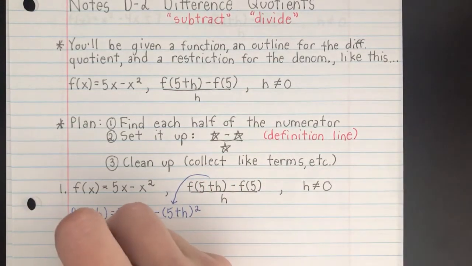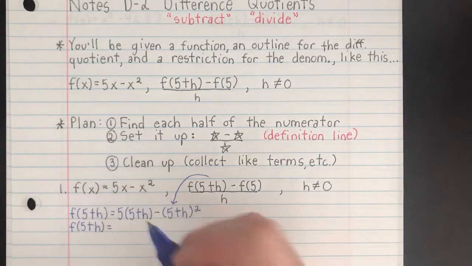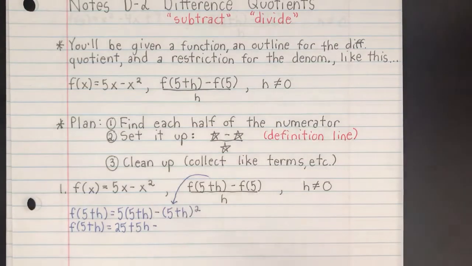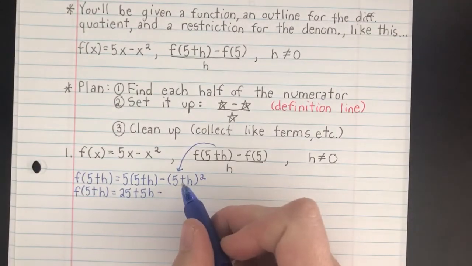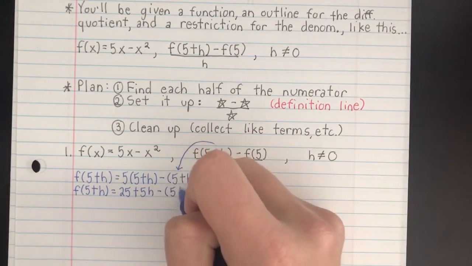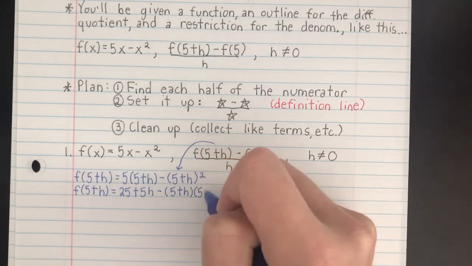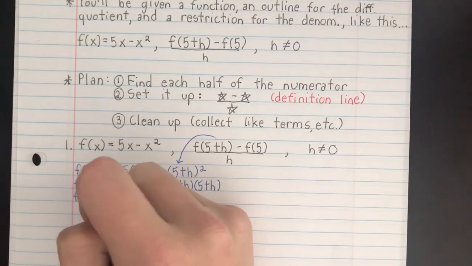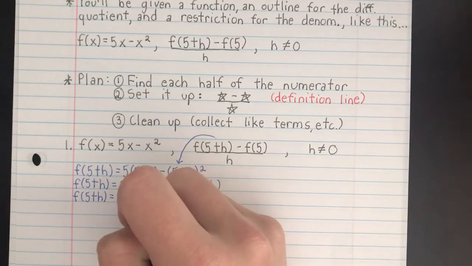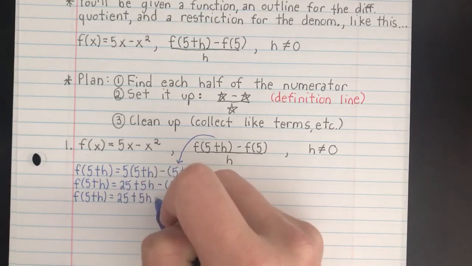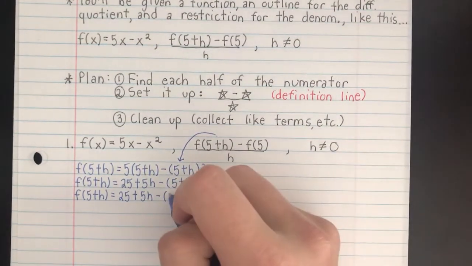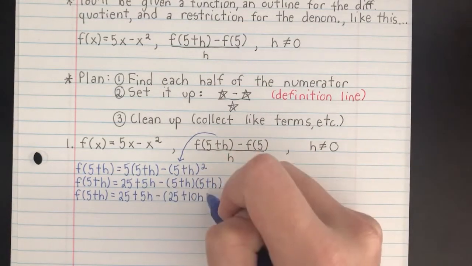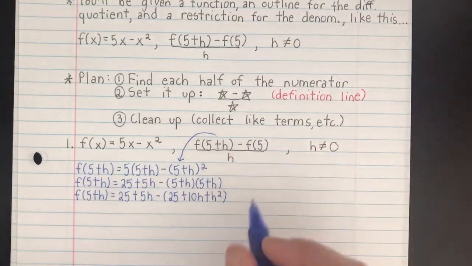Okay, so f of 5 plus h equals 25 plus 5h minus, recall that this really means you have 5 plus h times 5 plus h. So we're going to have to FOIL. So f of 5 plus h equals 25 plus 5h minus, when I FOIL, I would get 25 plus 10h plus h squared after I FOIL.